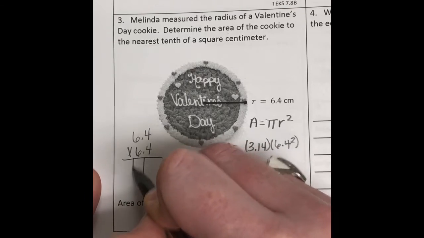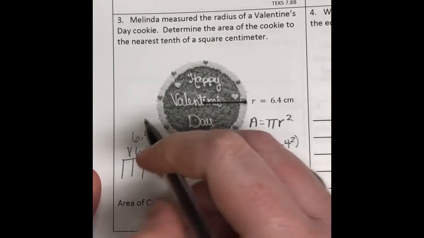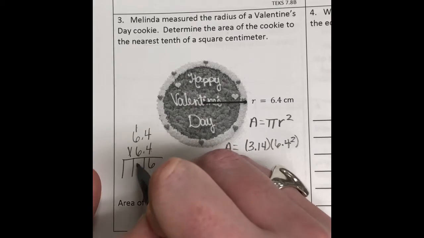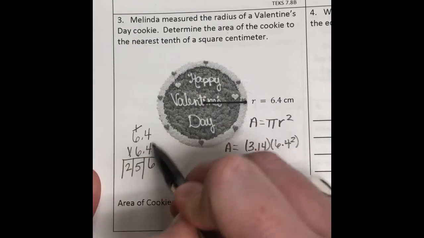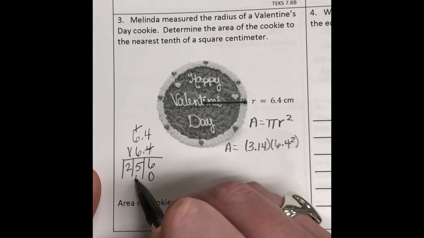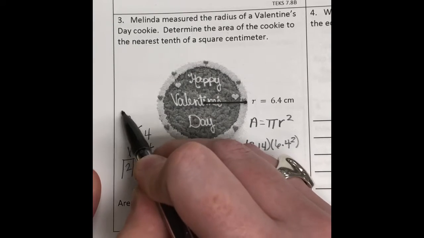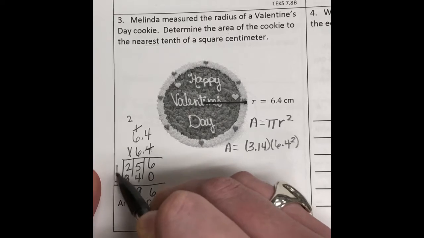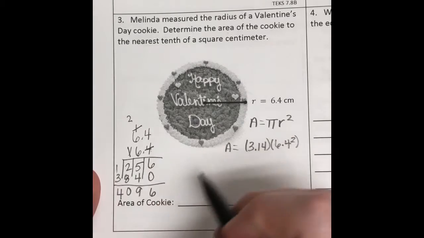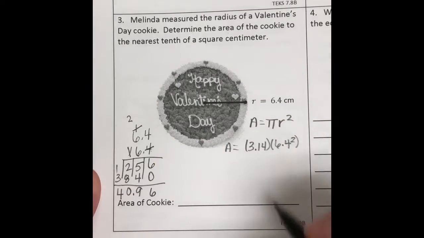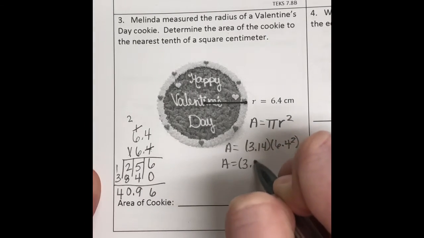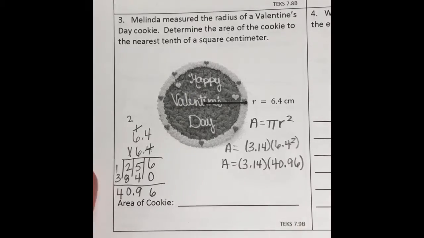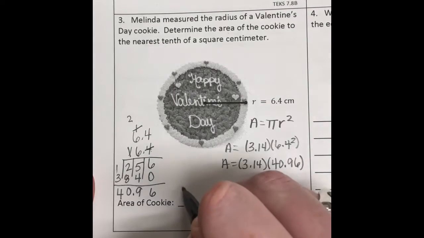Remember I started telling y'all to do the lines. 4 times 4, 16. 4 times 6 is 24. 24 plus 1 is 25. 4 times 6 is 24. You have 36, 37, 38. You add them together. You count how many behind the decimal. So I have 40.96. So now I have 3.14 times 40.96. So all that's left to do, multiply those bad boys.